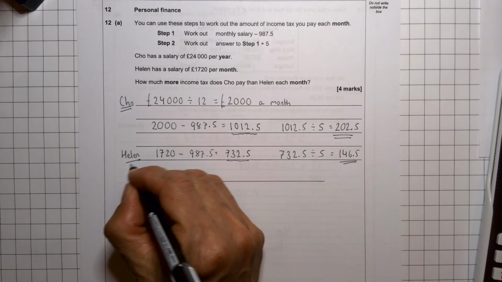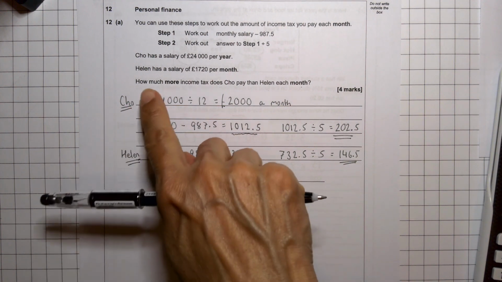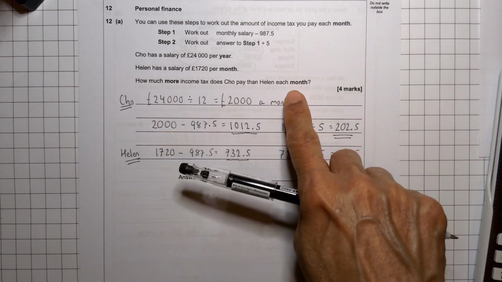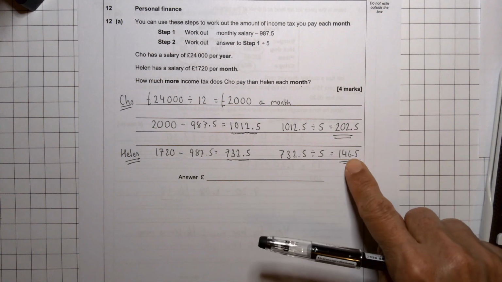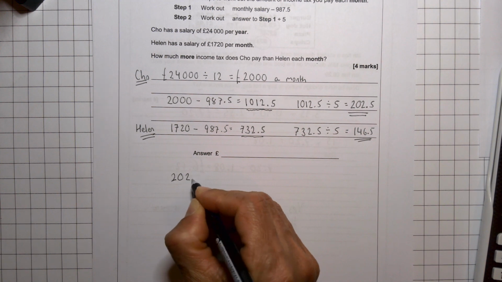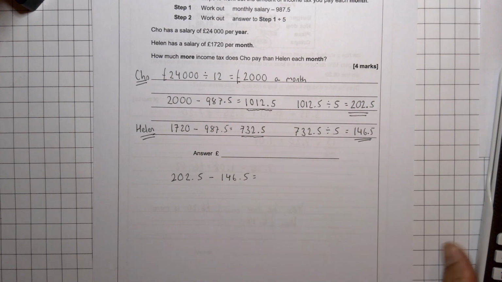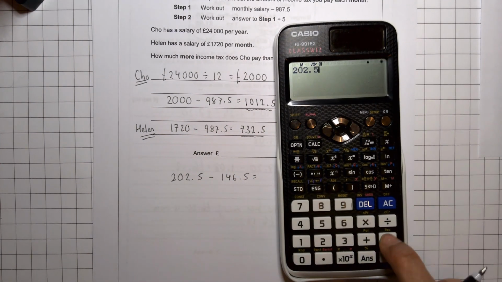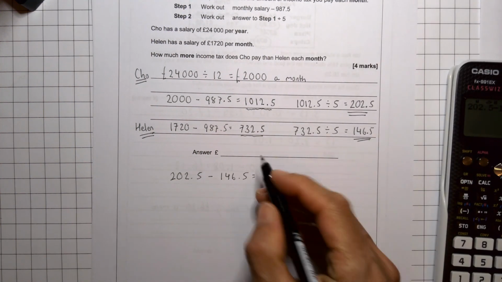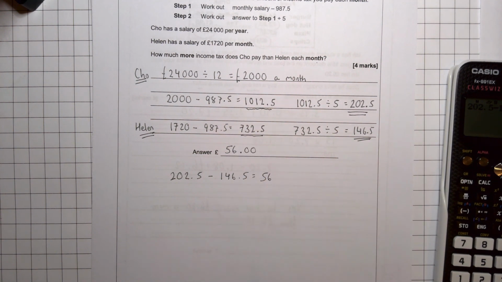But they didn't ask how much it is for Cho and how much for Helen. They asked how much more income tax does Cho pay compared to Helen. So we're going to have to do this one minus this one. So the final step is 202.5 take away 146.5, and the answer comes out to 56. So the answer here is 56, and I'm just going to put 0 pence.